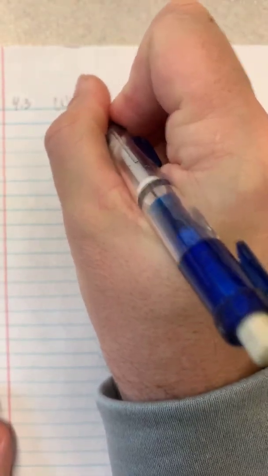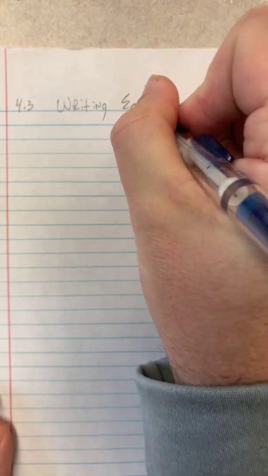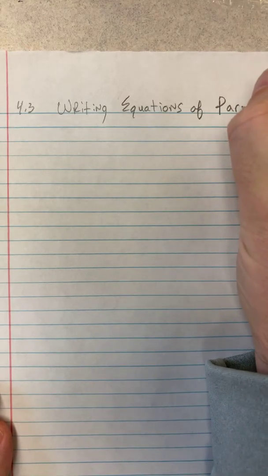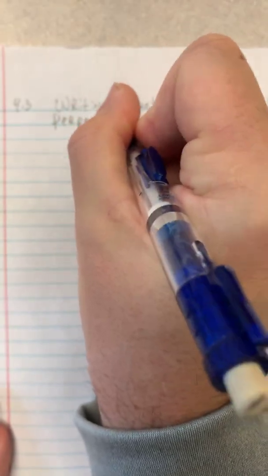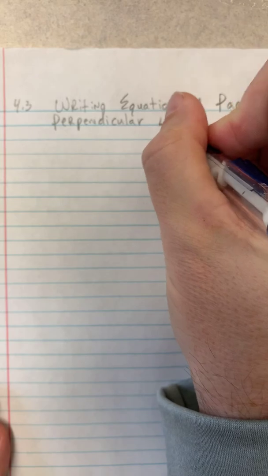We introduced it a little bit on the Google Meet today, but the title of the section is Writing Equations of Parallel and Perpendicular Lines.